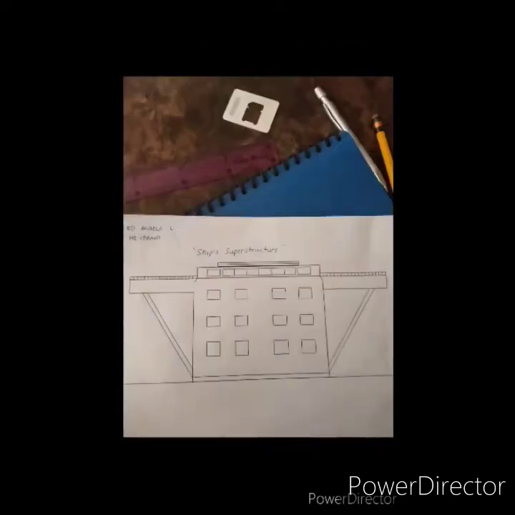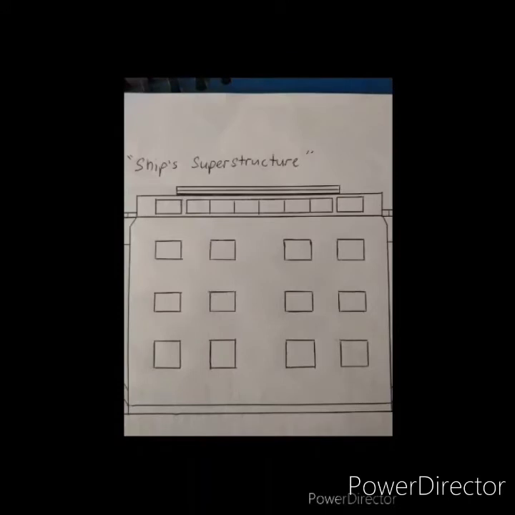And the rectangular shape at the top with divided side is where the main bridge and the navigational station are. And the 12 squares inside the body of the superstructure are the crew accommodation. And that's all with the superstructure, and that's the part of the ship's superstructure that we can see on board the ship.